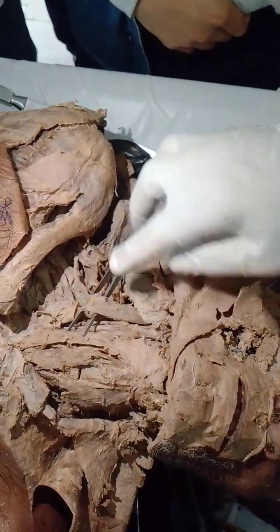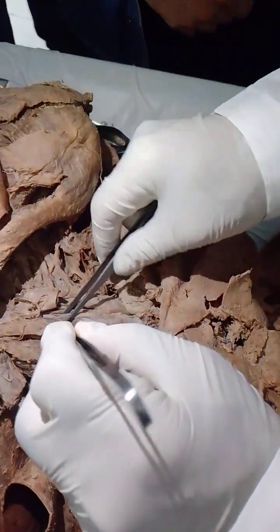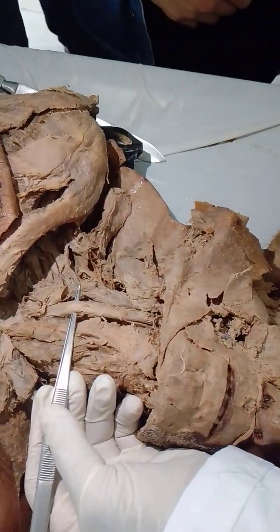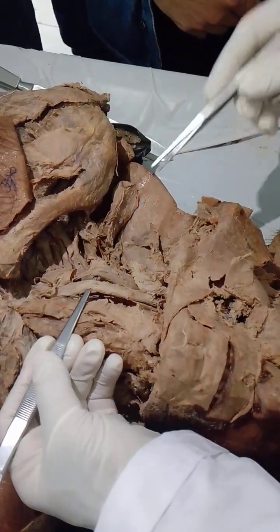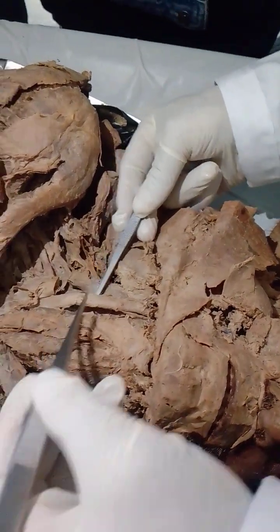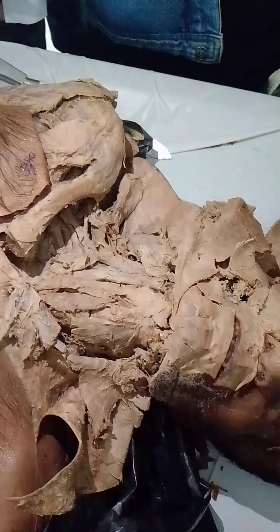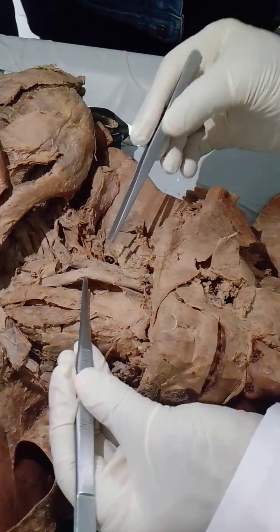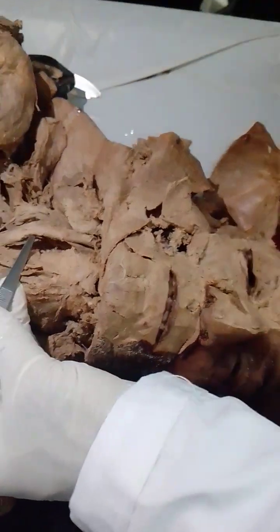Which structures? Internal jugular vein, cut, and another, the common carotid artery. Posterior to these is the vagus nerve. All of these structures are covered by the carotid sheath: one, common carotid; two, vagus; three, internal jugular vein.